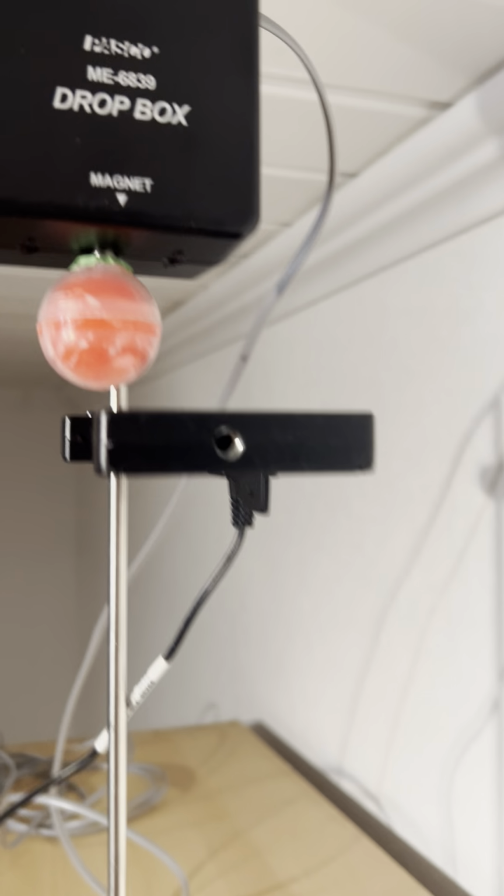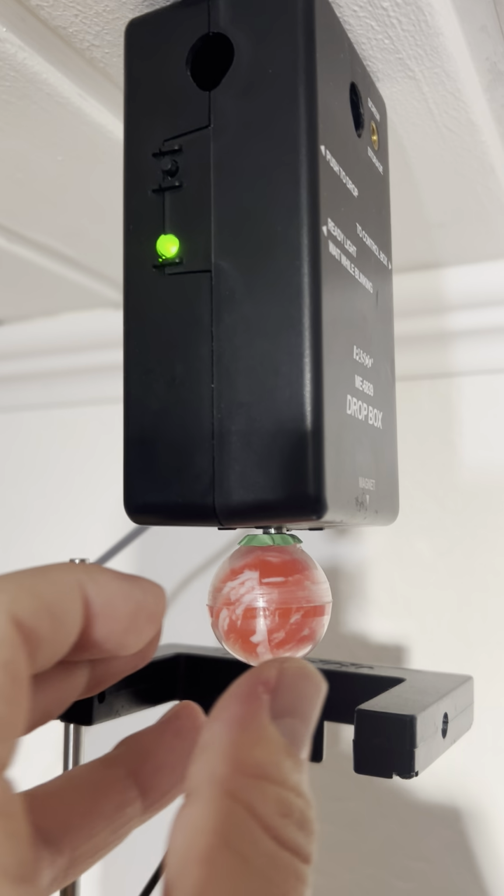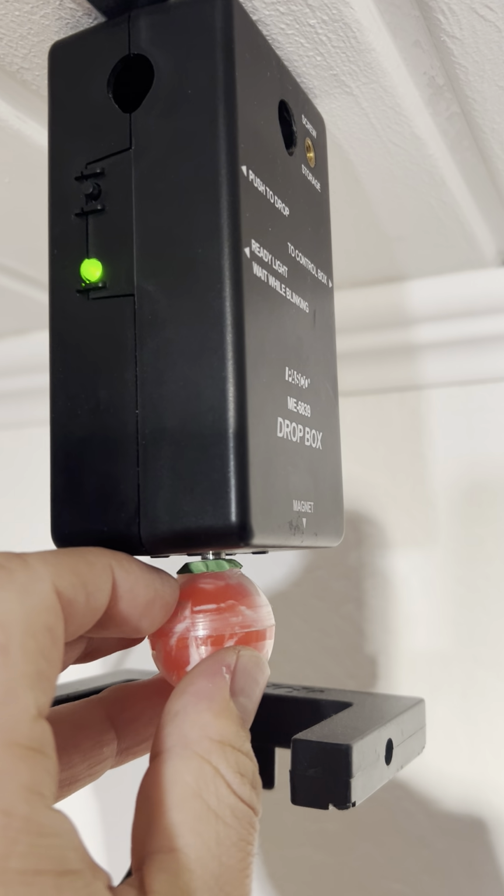I don't want to make this video too long, so I'm not too careful with placing it exactly in the middle. Just somewhat careful.